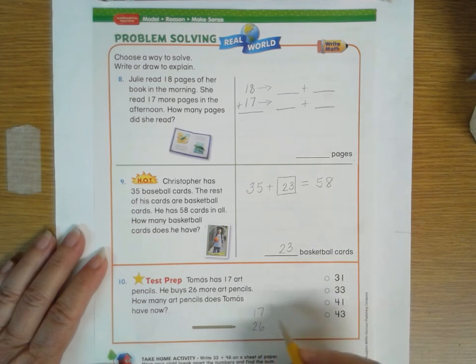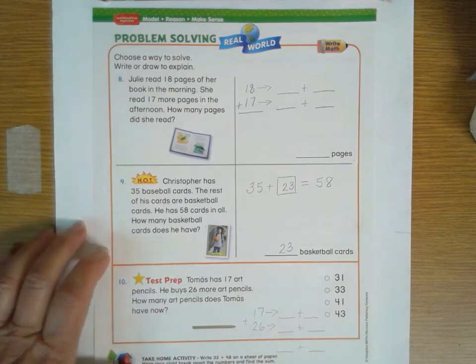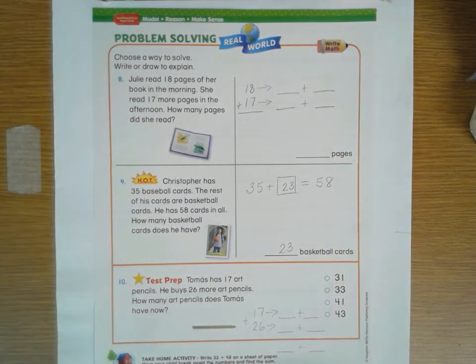And we're going to add that. So we're going to go across, and we're going to do expanded form for 17, an expanded form for 26, and then you need to add those to get your final answer. Add your 10s, add your 1s, and see what your final answer is. When you've completed all of that, you are done with your assignment.